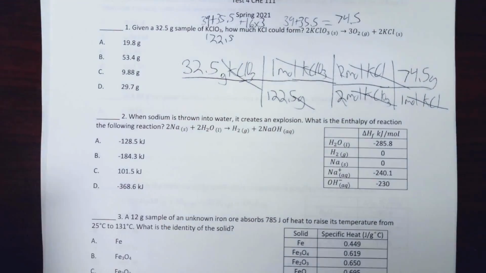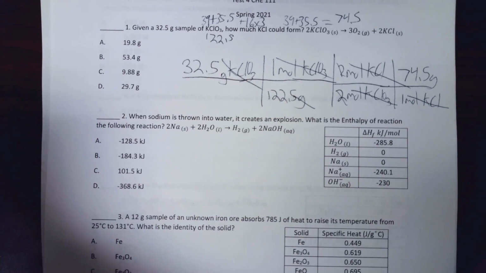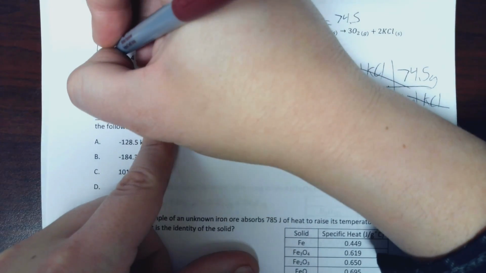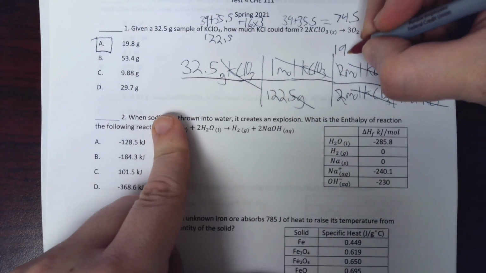Moles and moles. So, setting that up properly, 32.5 times 74.5 divided by 122.5 gives you 19.8. That equals 19.8.